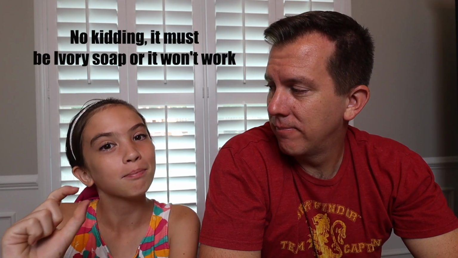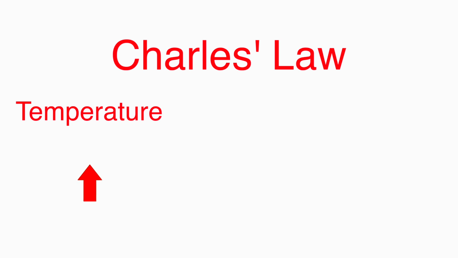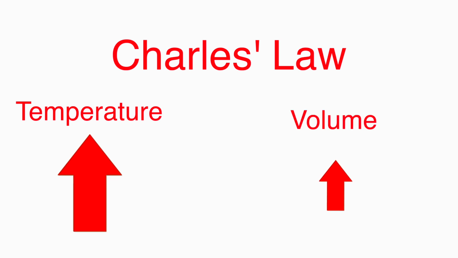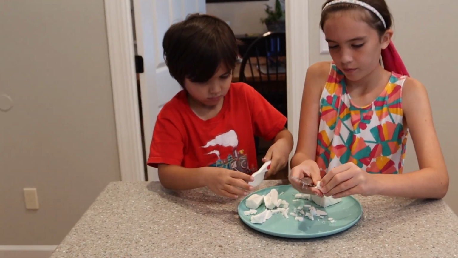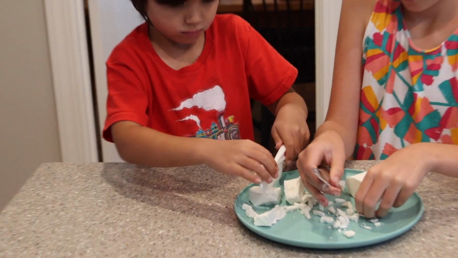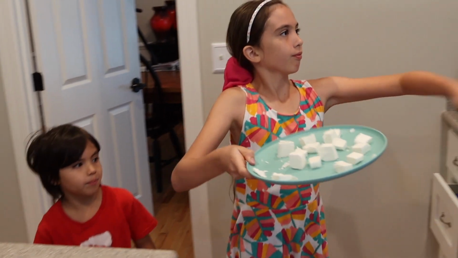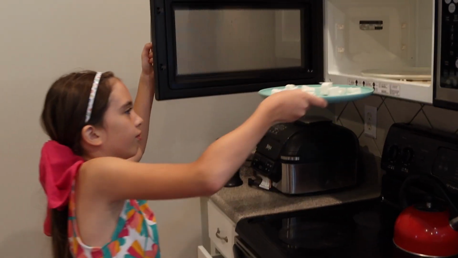And the cool thing about ivory soap is that there's tiny microscopic pockets of gas. And Charles's law states that if you increase the temperature of an ideal gas, the volume will also increase. Basically, the hotter the gas, the bigger it is. To make our soap expand as much as possible, we wanted to expose as much of it to the microwaves as we could. So to increase the surface area, I had the kids cut the soap into smaller pieces.